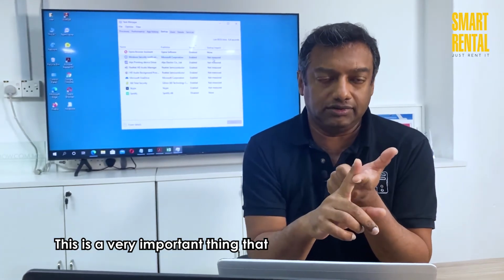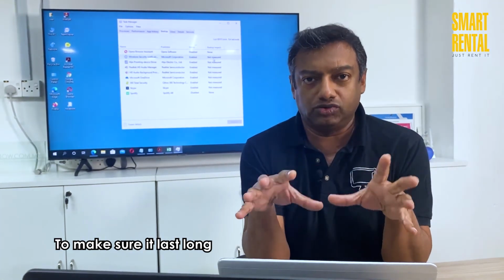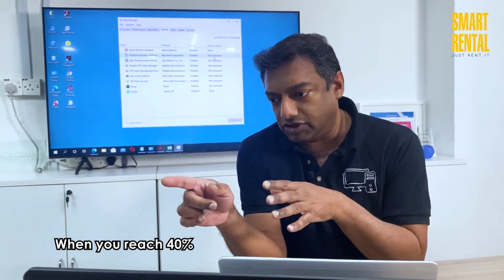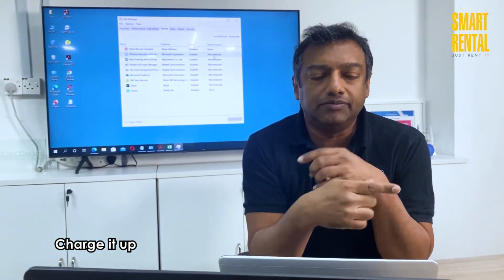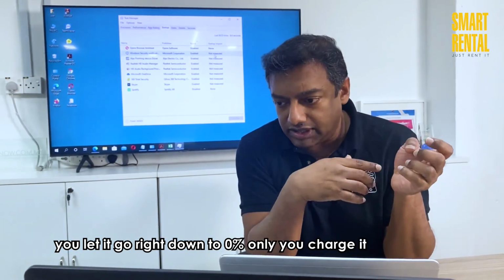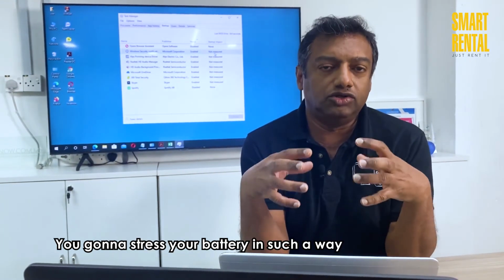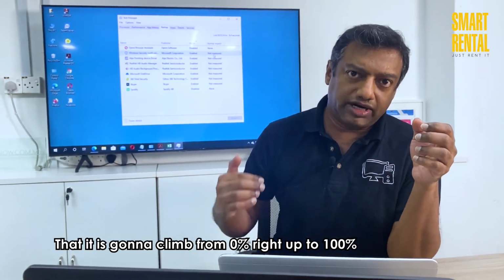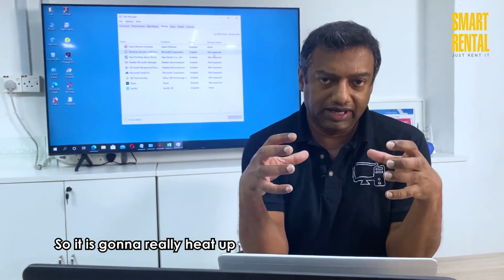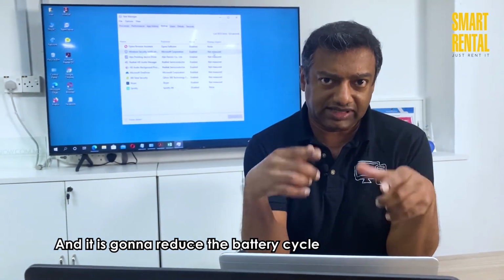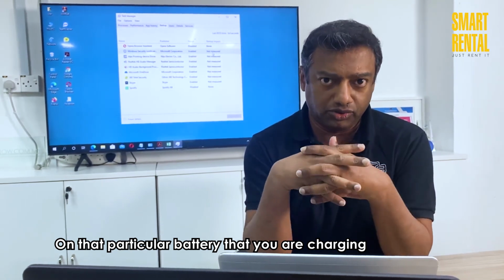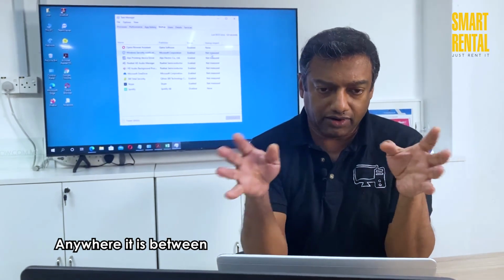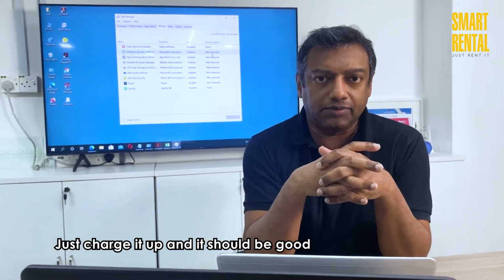This is a very important thing that maybe people don't talk about, to make sure it lasts long. Typically it's 80 to 40%. So from 80 right down to 40%, when you reach 40%, charge it up. If you don't charge it up at 40% and let it go right down to 0 and then charge it up, you're going to stress your battery in such a way that it's going to climb from 0 right up to 100. So it's going to really heat up, and it's really going to reduce the battery cycle on that particular battery that you're charging. So please bear in mind, do it from 80 to 40, right? Anywhere in between, just charge it up and it should be good.